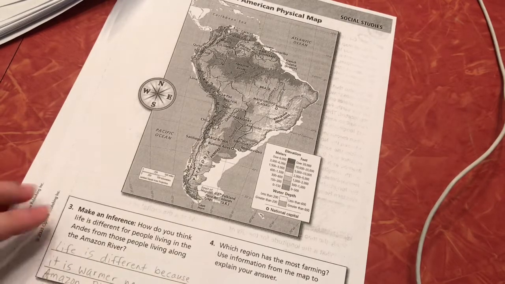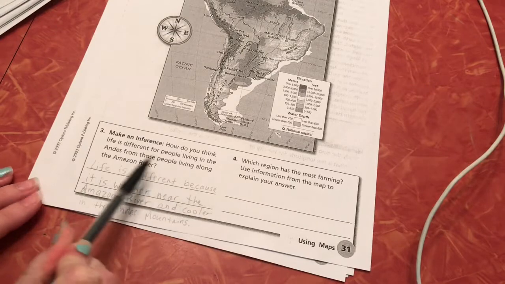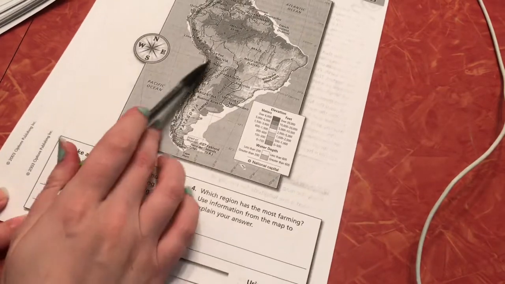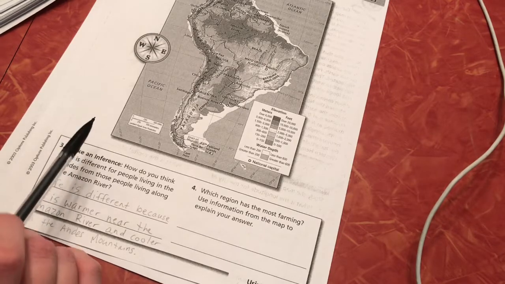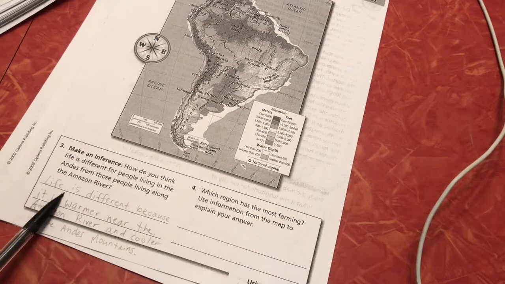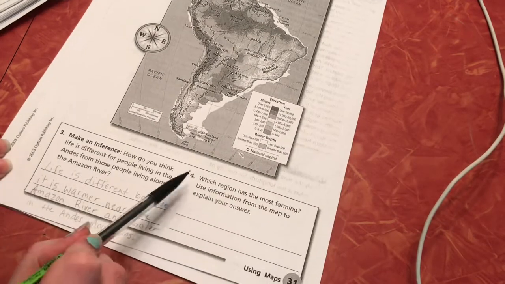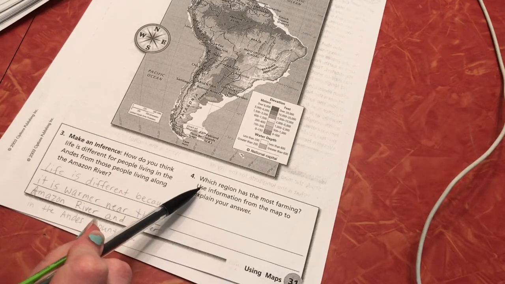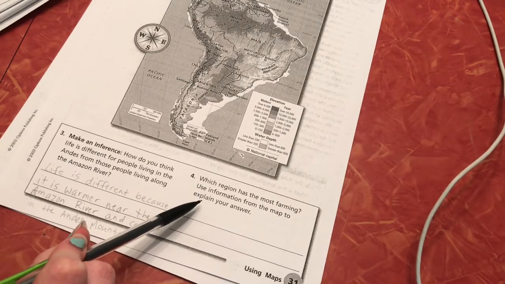Now that's not the only difference, but that's one, and as you can see I don't have room for any more. So there are probably many differences between these areas as far as their lifestyle, the way they live, the climate, and things like that. But we do know that life is different because it is warmer near the Amazon River and cooler in the Andes Mountains. Number 4, which region has the most farming? Use information from the map to explain your answer.